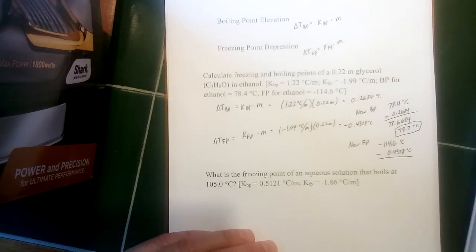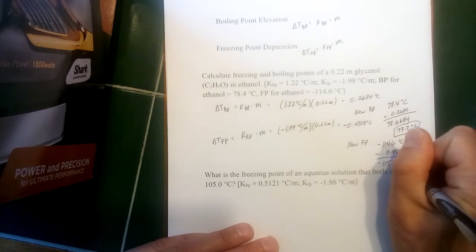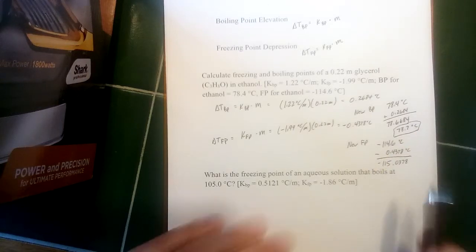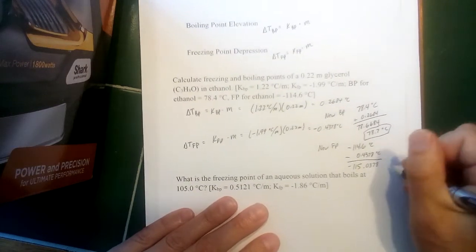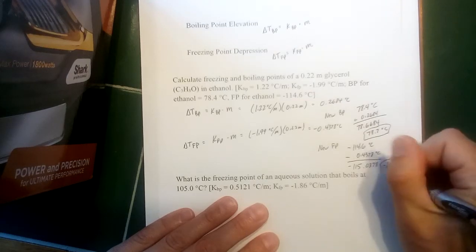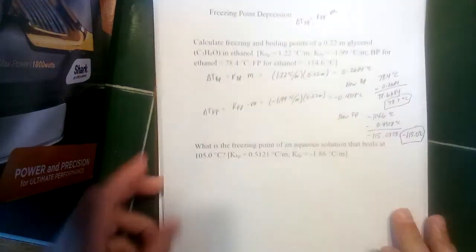So that comes out to be negative 115.0378. Now again, we're limited to the tenths place, so we would want to round that to just negative 115.0 degrees Celsius. That would be the new freezing point of this particular solution.